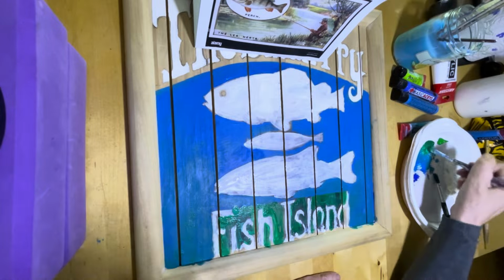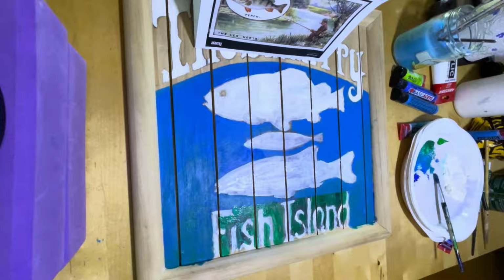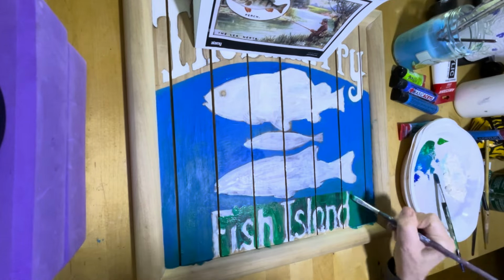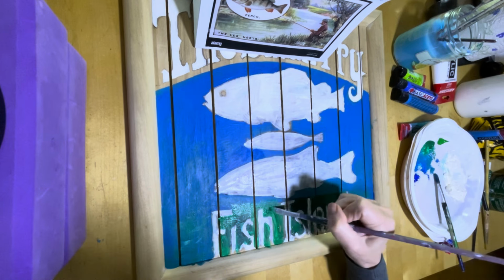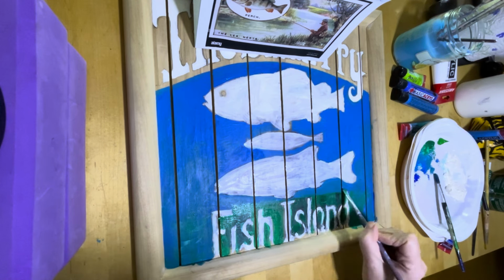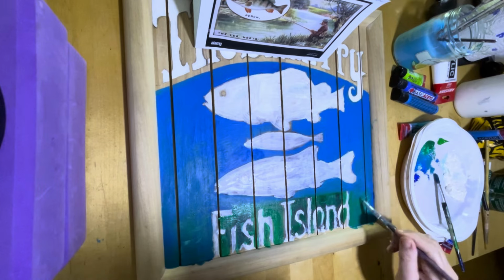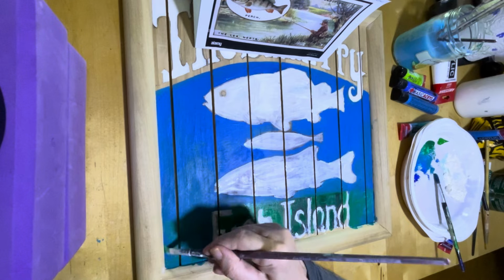Plus that green is a nice background to what the colour of the lettering is going to be. Fish Island. Here we go, doing the fish, the perch.